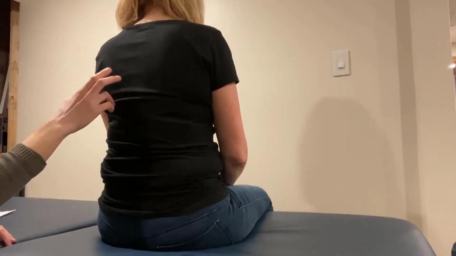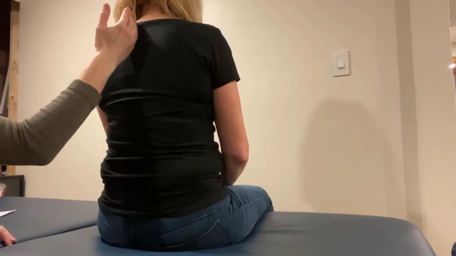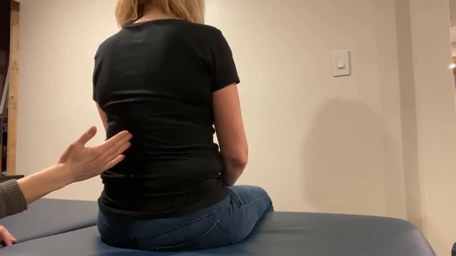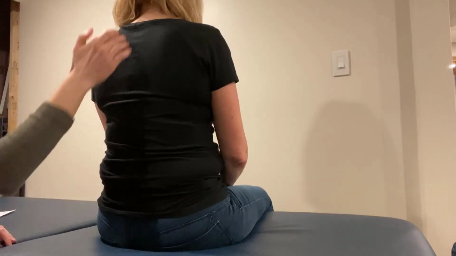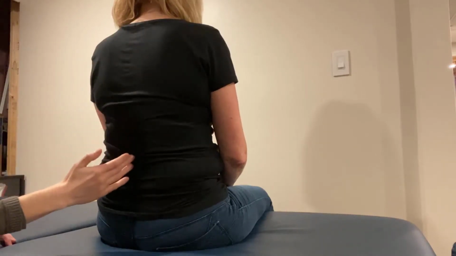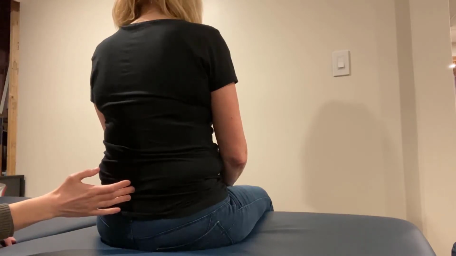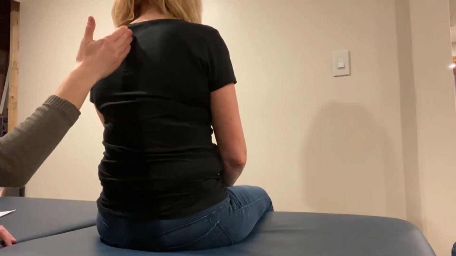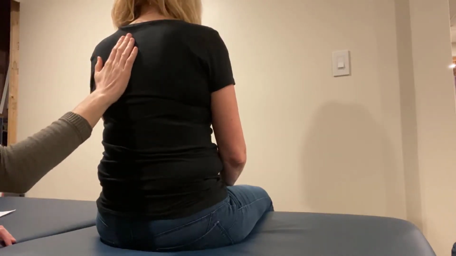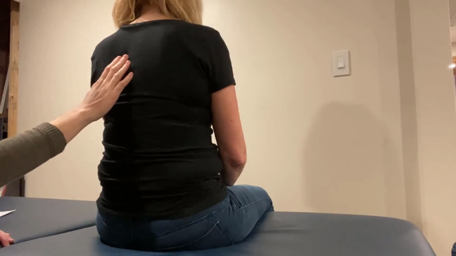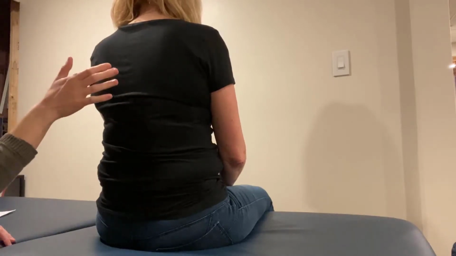When palpating the spinous processes of the thoracolumbar spine, in the thoracic region we have 12 thoracic vertebrae, and we have 5 lumbar vertebrae. Each of the spinous processes of these vertebrae are palpable. The spinous processes of the thoracic spine are a little bit easier to palpate, and one of the primary reasons for that is the natural kyphotic curvature of the spine.